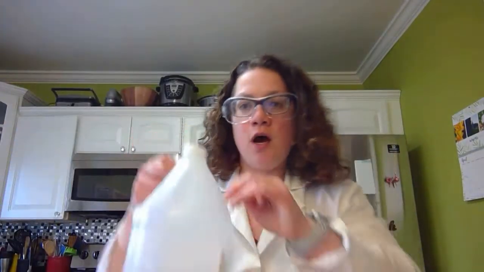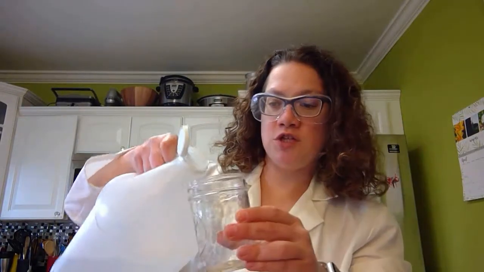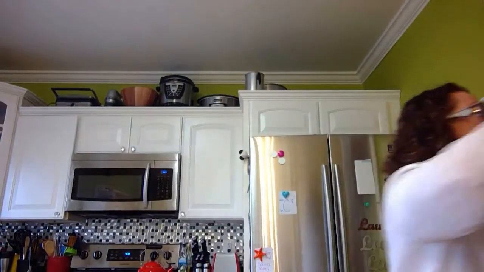What I'm going to do, though, is put some of these substances in smaller containers. So I'm going to put my vinegar into a smaller mason jar, just so that I can grab some out later. And of course, I'm going to label my container here.